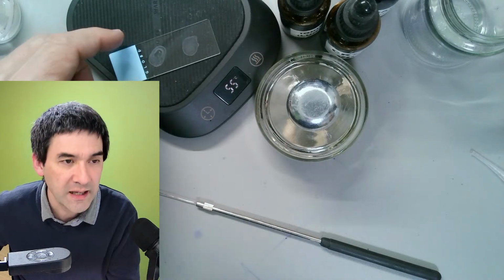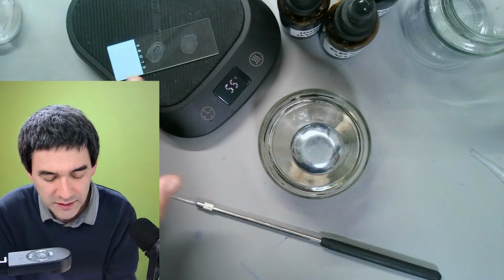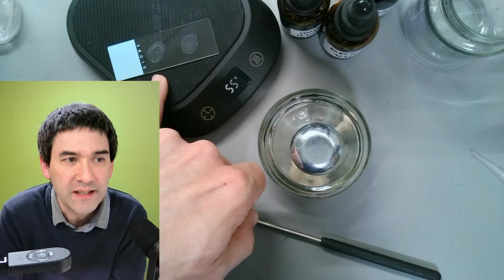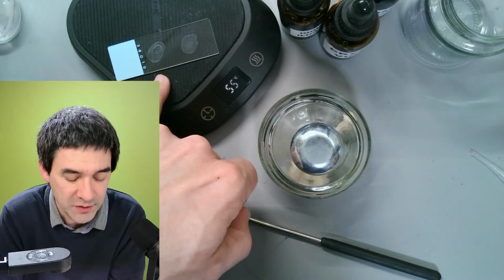Now, when this is completely dry, it has to be heat fixed. It's important that you do not heat fix it before it's dry. That's important, otherwise the cells are going to pop open and it's not going to work.